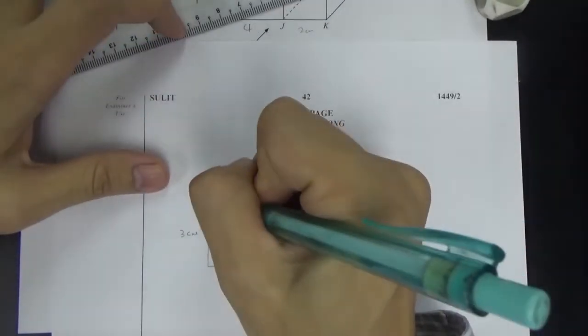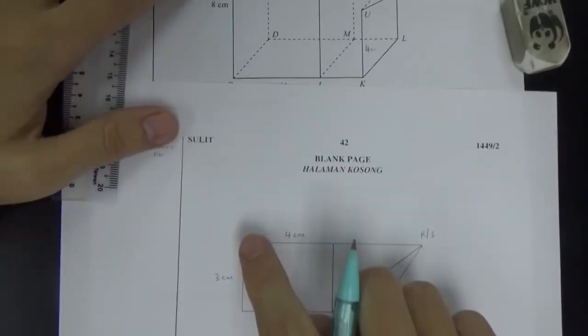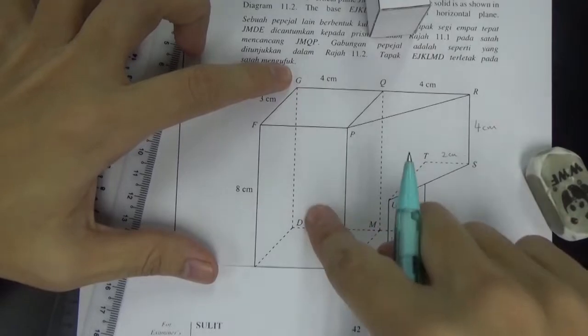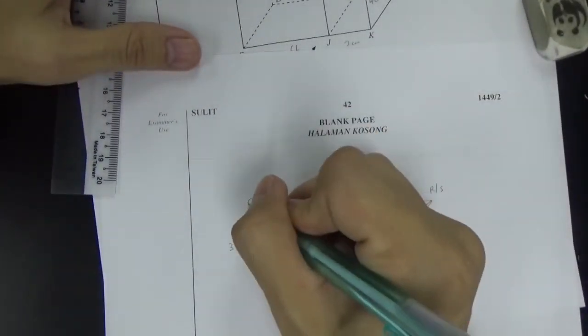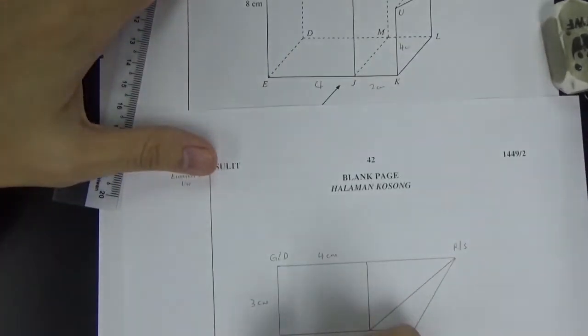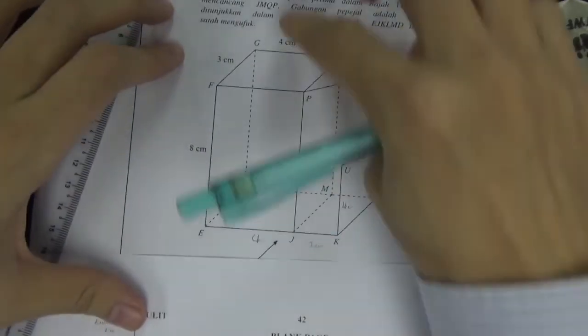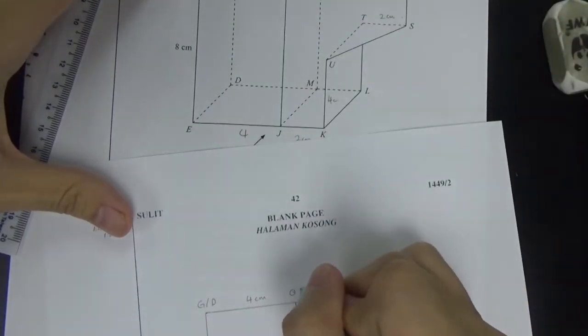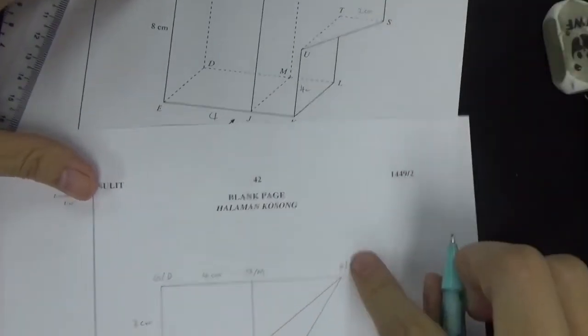Okay. Now we have, okay, this one is what? G, look from the top, right? G, GD. So G slash D, F, E, F slash E, PJ already done, Q, M, RS done.